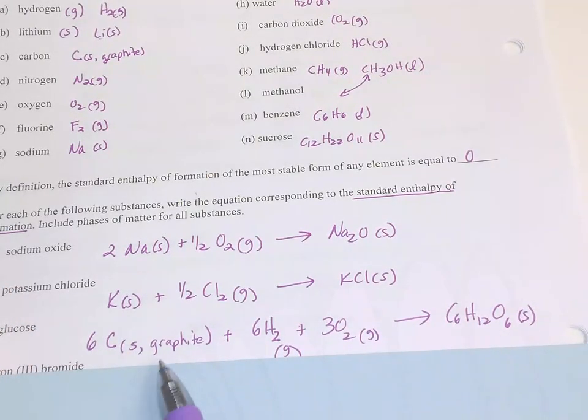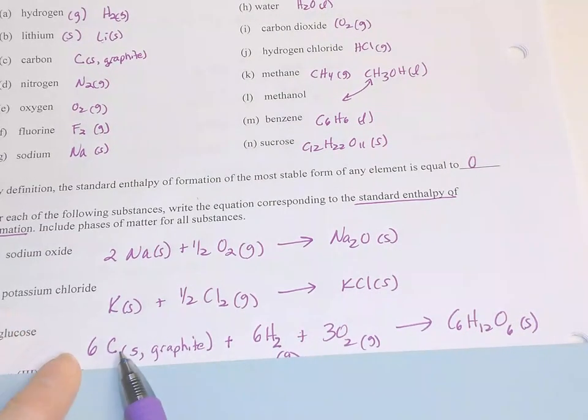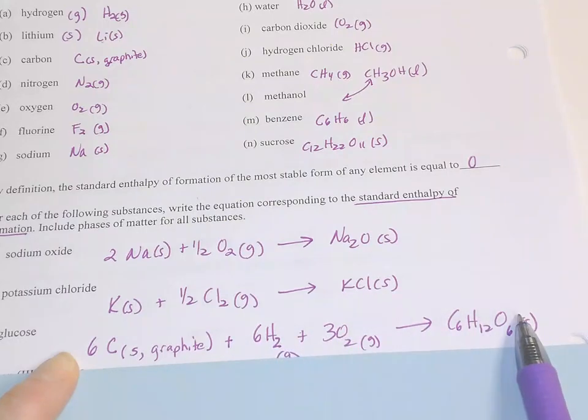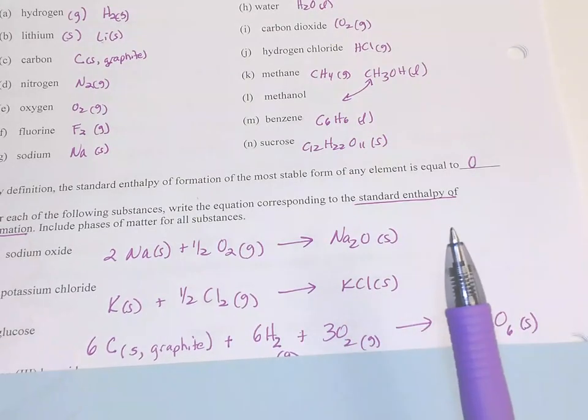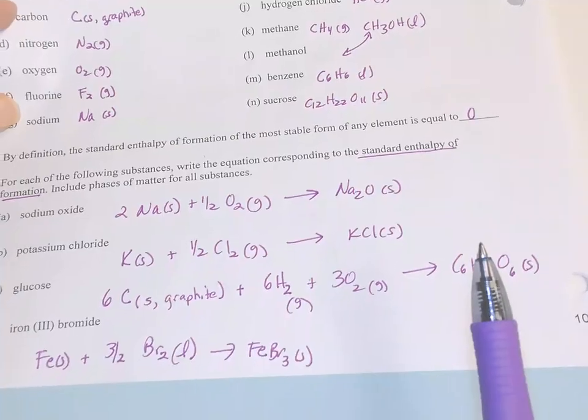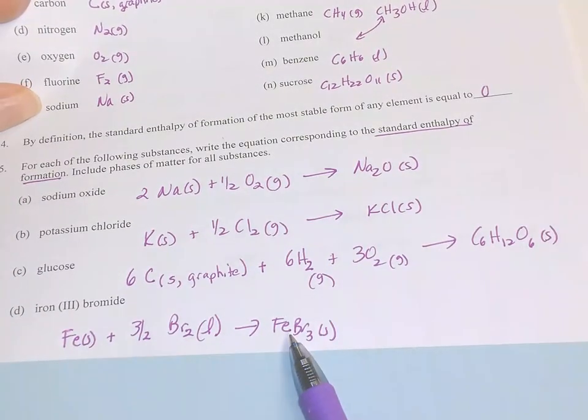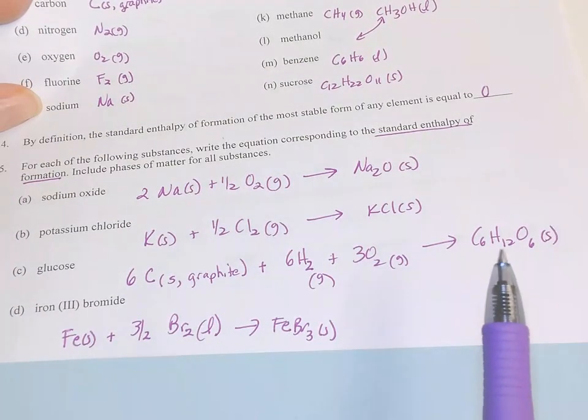C6H12O6. So you would need, in its elements, to make this heat of formation, 6 carbons, graphite, 6 hydrogens to give you your 12 hydrogens. So your diatomic hydrogen is your standard state. So you need 6 of those and 3 O2s. So you need to make sure you are using only elements on the left-hand side to make a mole of that compound. There's your iron(III) bromide.